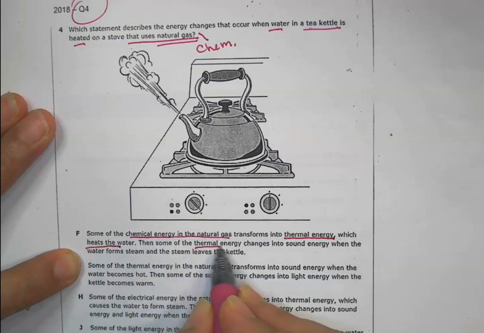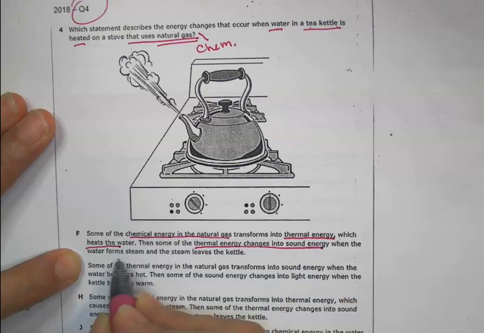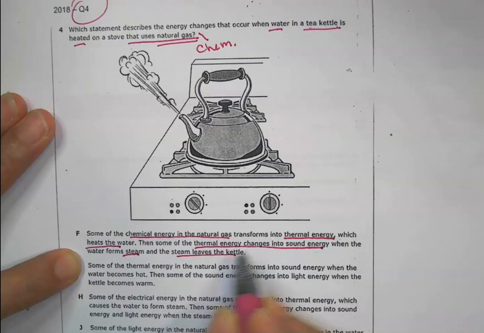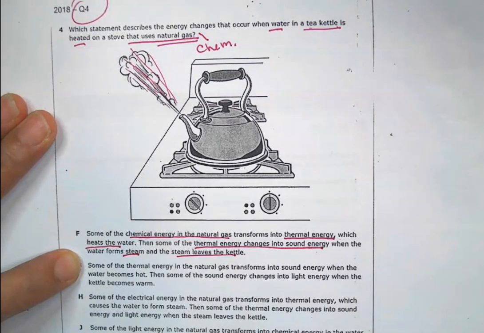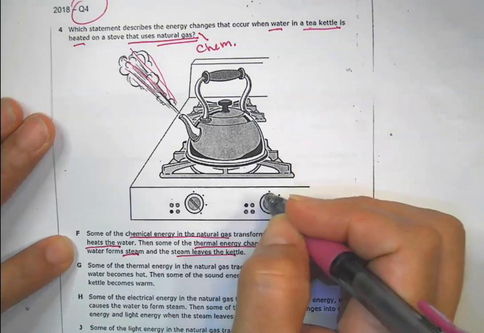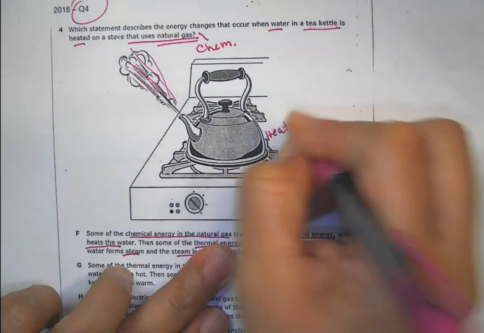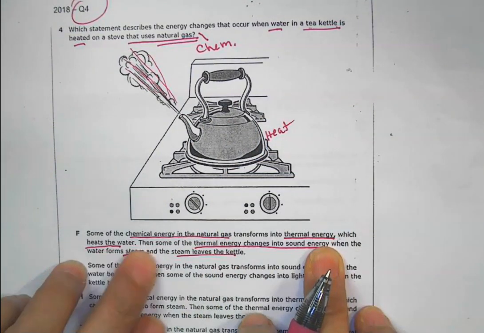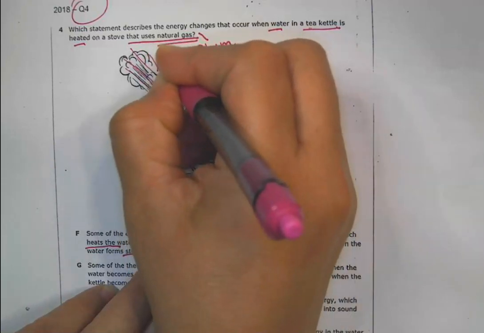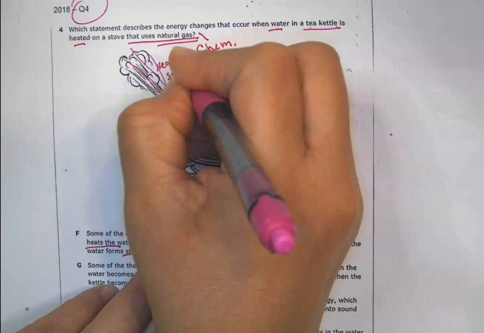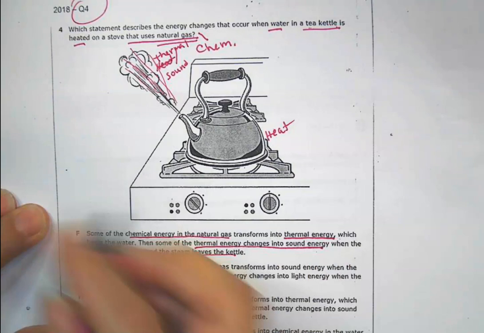Then some of the thermal energy changes into sound energy when the water forms the steam and the steam leaves the kettle. And we see the steam leaving the kettle and making that little whistling sound that it makes. So then this one sounds very good. Chemical energy into the heat, okay, which heats the water, and thermal energy changes into sound. Okay, so then heat to sound, or thermal, since they're using the term thermal. So I like this one.